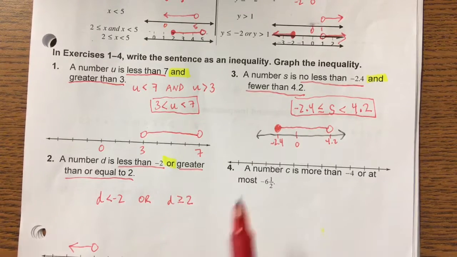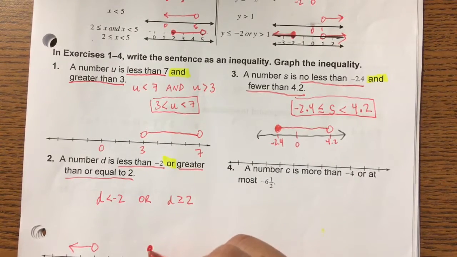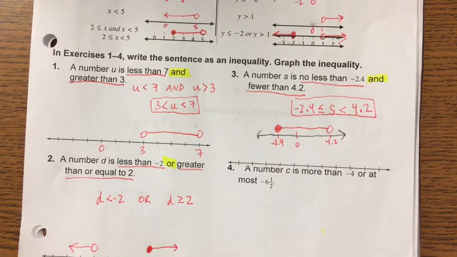And if it's greater than or equal to, I'm going to have a closed circle pointing to the right. And that's that. So you'll have these two sort of disconnected arrows for the or inequalities.